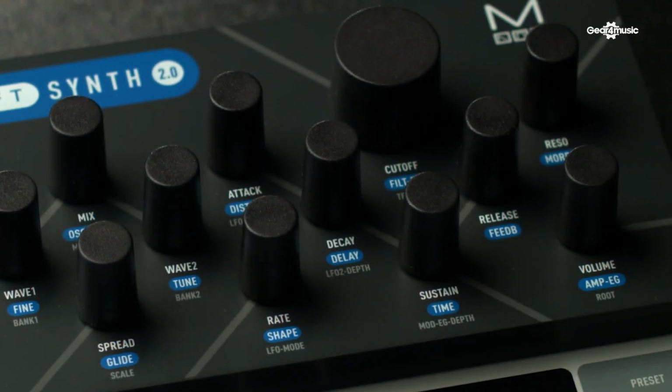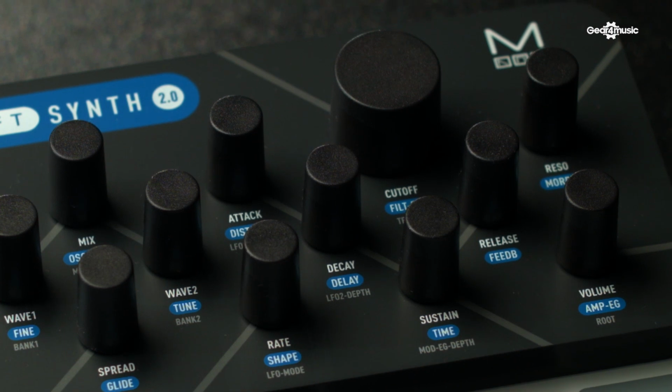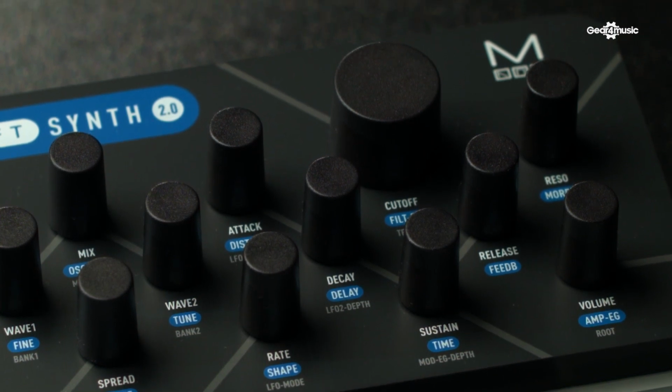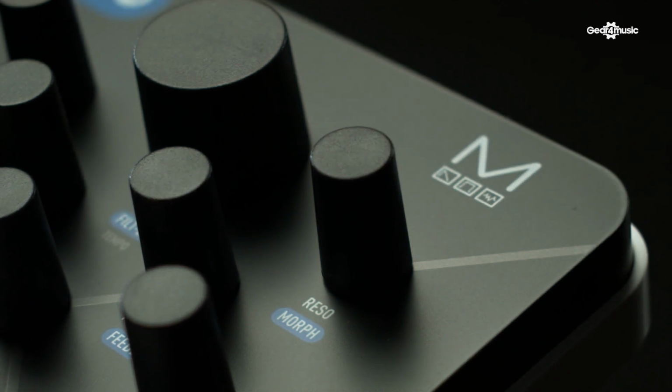So we've got a lovely filter on Craft Synth 2.0. It's a 2-pole state variable filter. It's quite an interesting one in that we have a morph function, which means that we can continuously morph the filter shape from a low pass into a band pass up into a high pass. It's a really, really lovely feature on this synth, and it's really, really good for sound design.